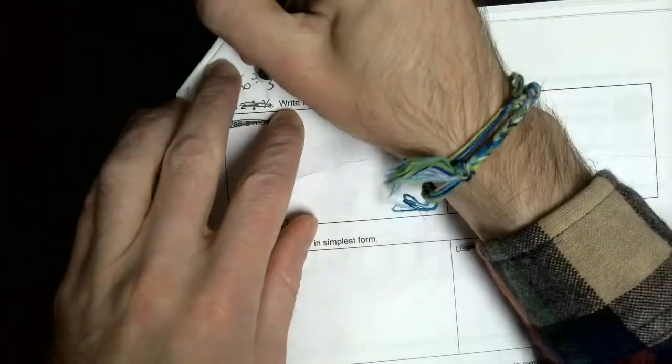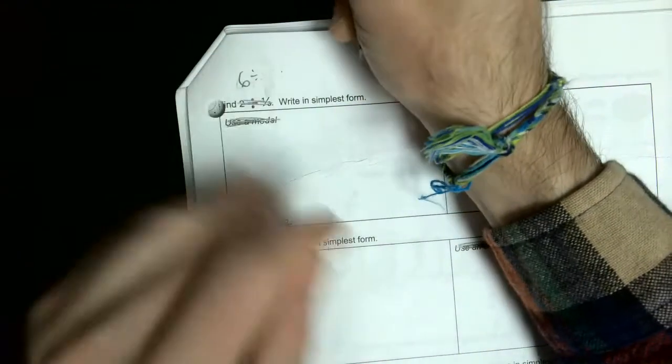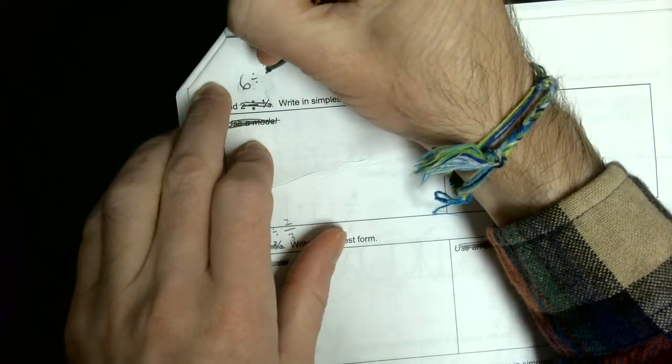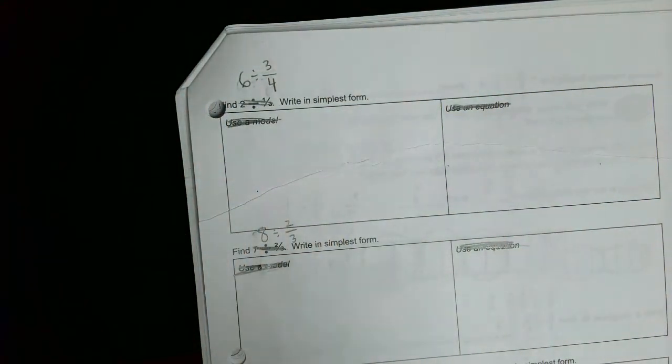Actually, while I was on that phone call, I was thinking, we're going to change this one. Instead of 6 divided by 1/3, we're going to change it to 6 divided by 3/4. Okay? 6 divided by 3/4. So it's going to be slightly different. All right. Let's try it out.